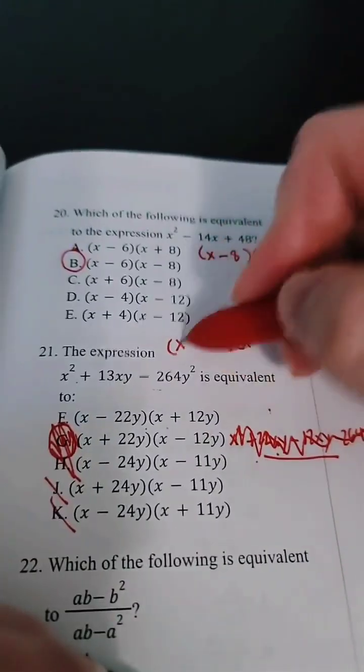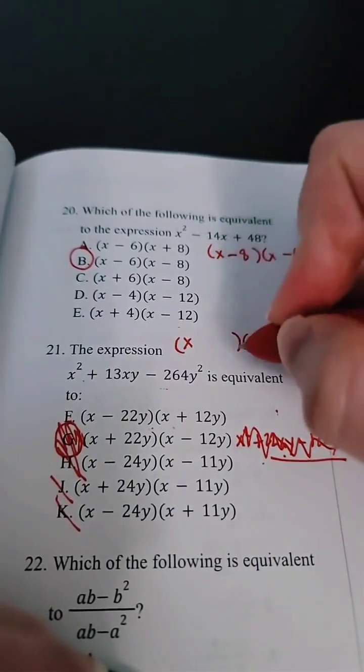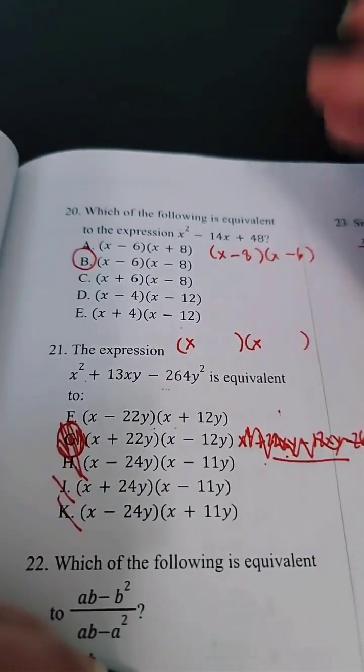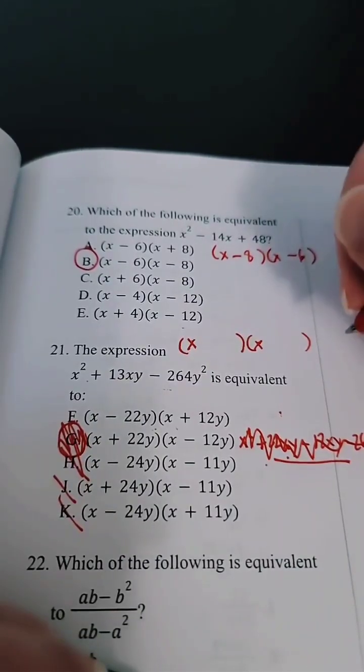One second. So, the x times x is going to be x squared. I was thinking, is my calculator broken or what? No, I was just doing the mental math wrong in my head.